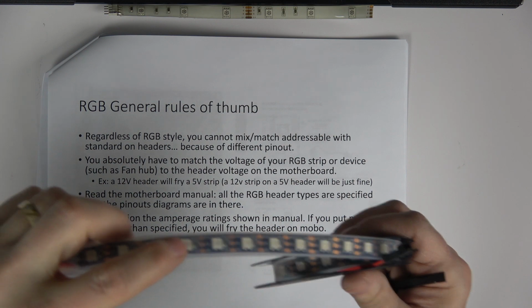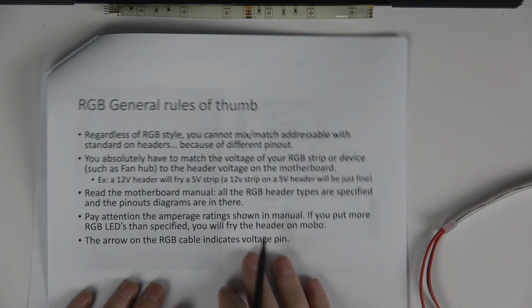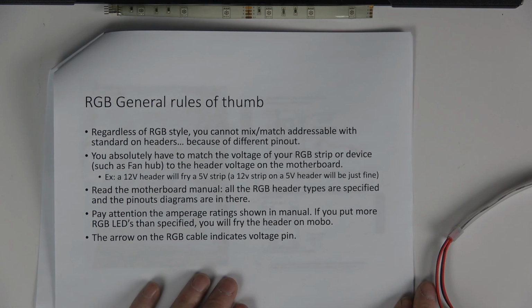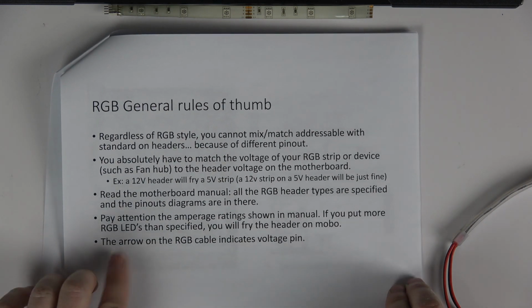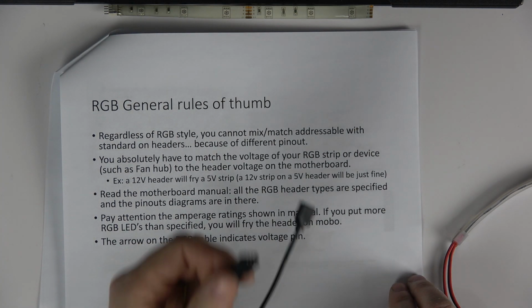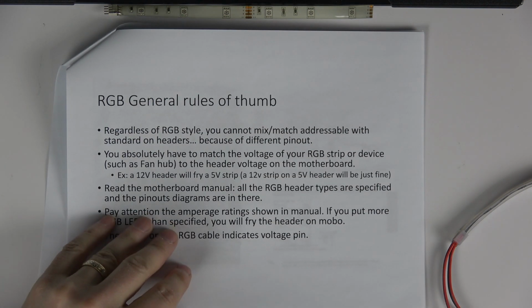This is the LEDs, the light. So you have to look at that. If you put too many, you're going to go above the amperage, and then you're going to fry your header on your motherboard. Like I said, the arrow on the RGB cable. I was trying to show that to you here. Not going to do it, but the arrow shows you where the voltage pin is.